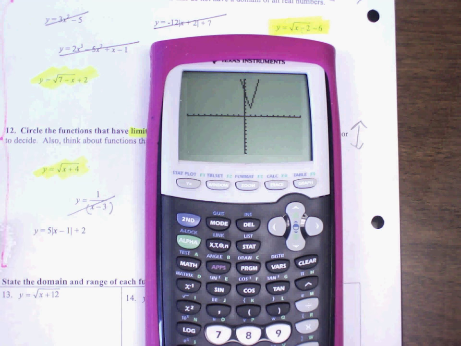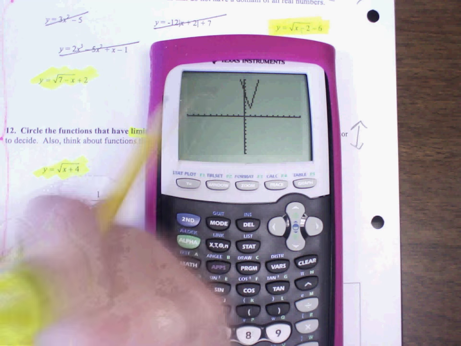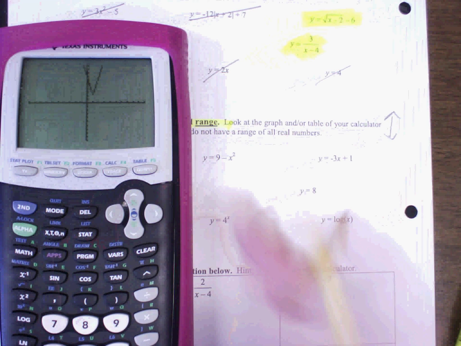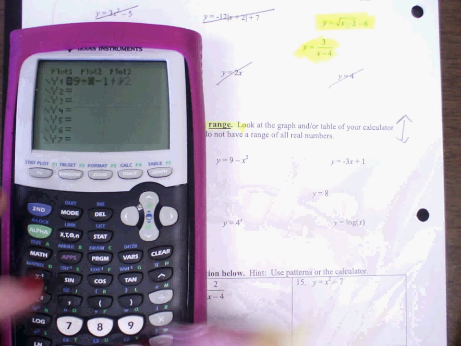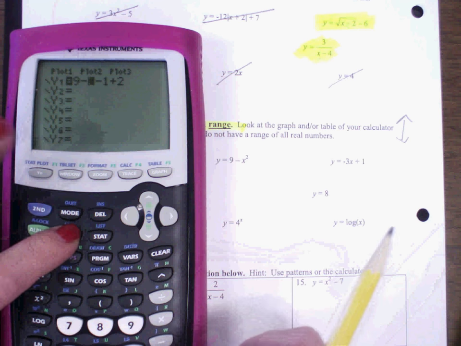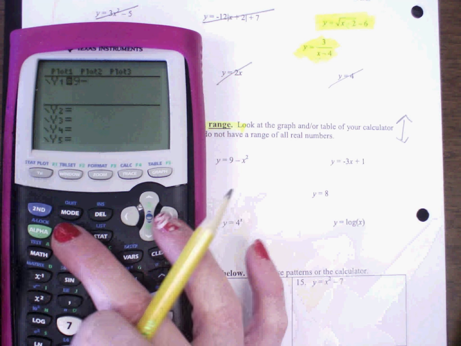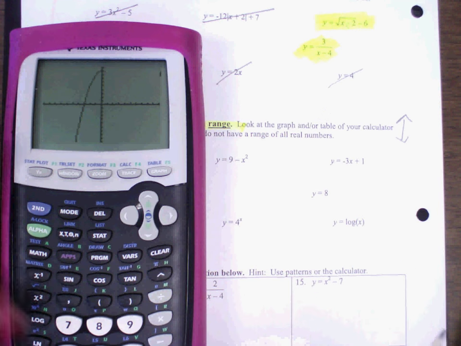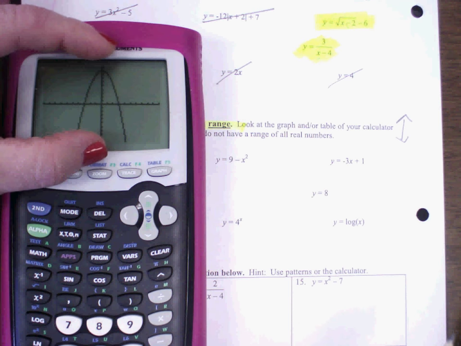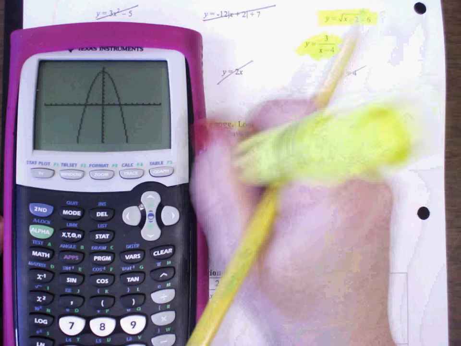So with the y, you got to be careful. Don't get it confused, babies. All right, let's do this one. 9 minus x cubed. No, x squared. Oh. It's limited because it doesn't go all the way up. Very good, very good. So it's limited on y it is. Let's do this one.